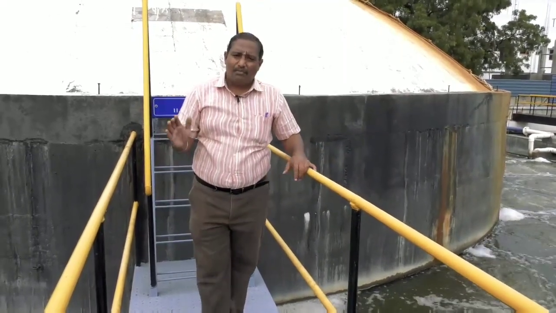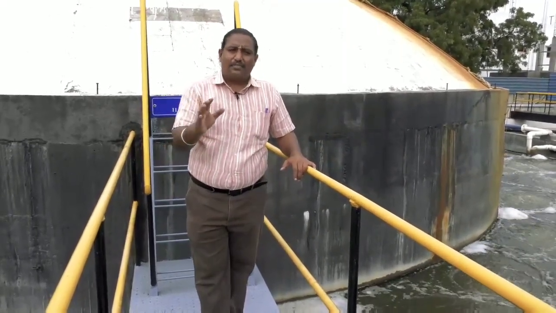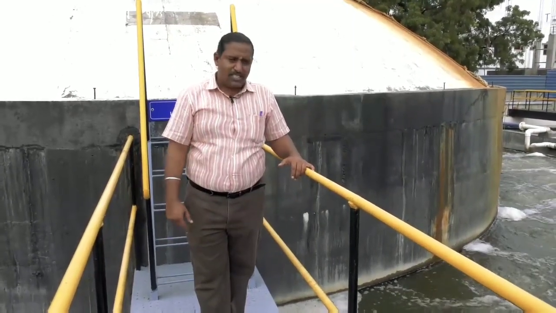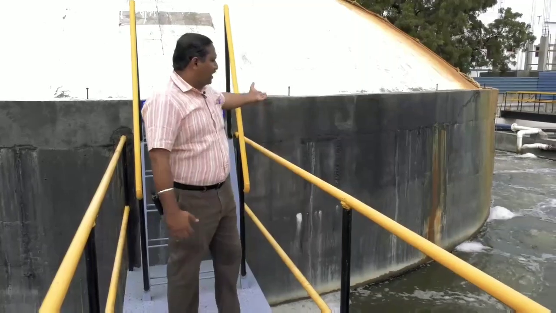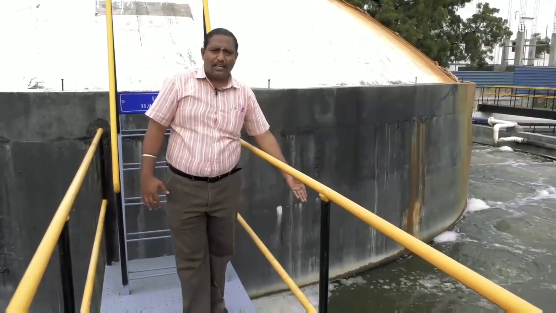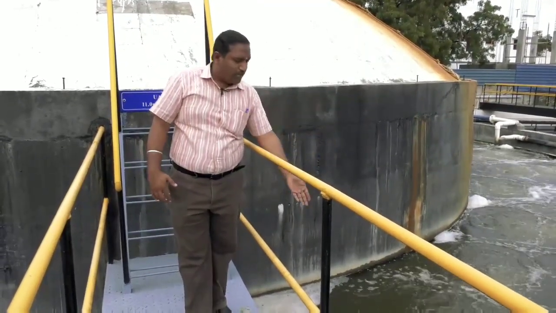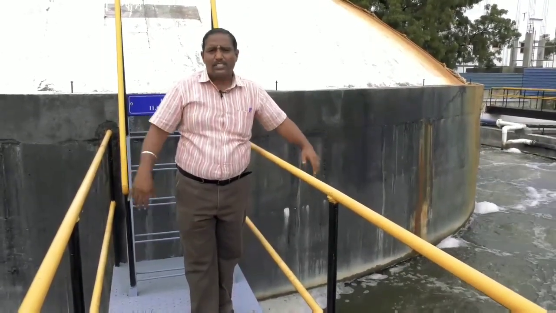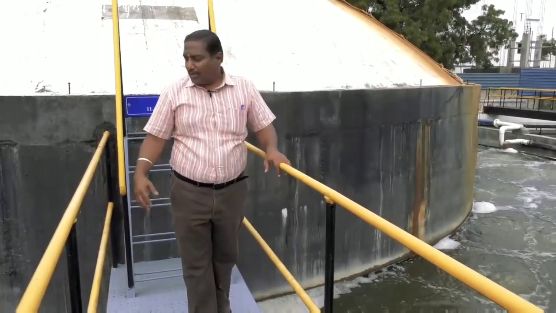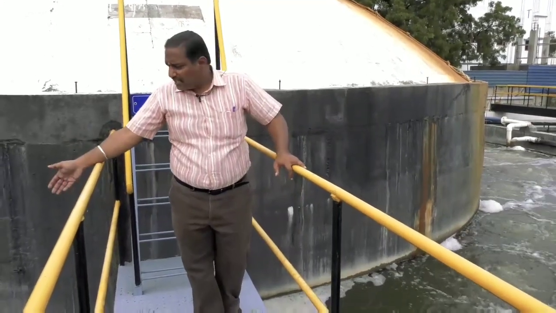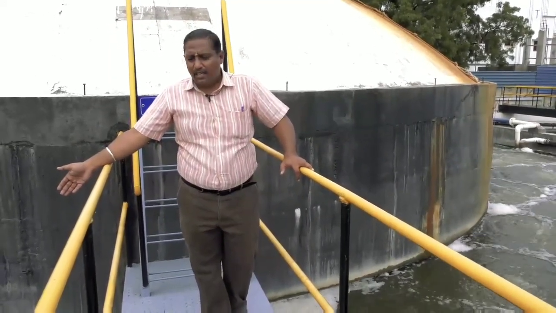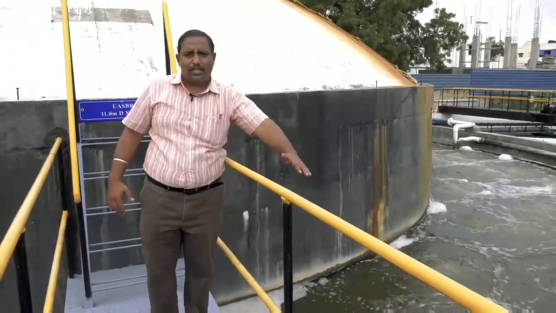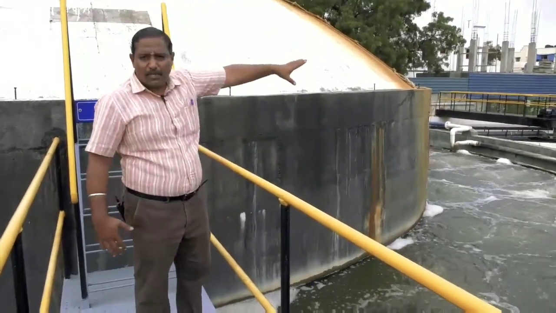It is like an extended aeration activated sludge process, where from the anaerobic reactor it is taken to the aerobic reactor, and here it is thoroughly mixed with the aerobic organisms. You can see the sludge formation over here and the color of the water, and after which the supernatant water is taken for further treatment.